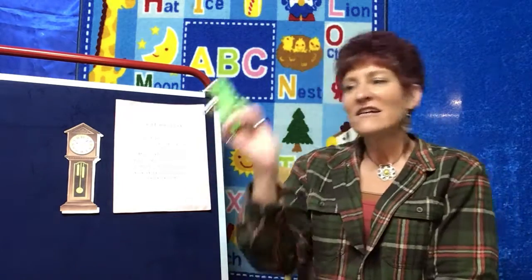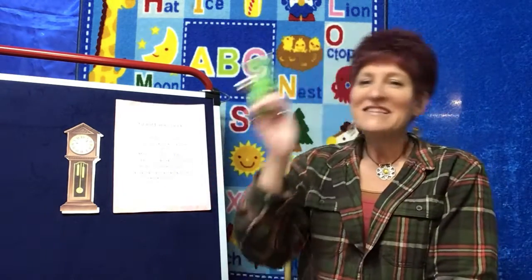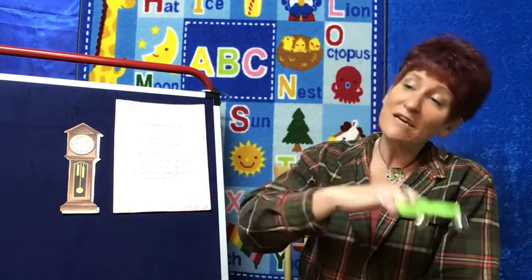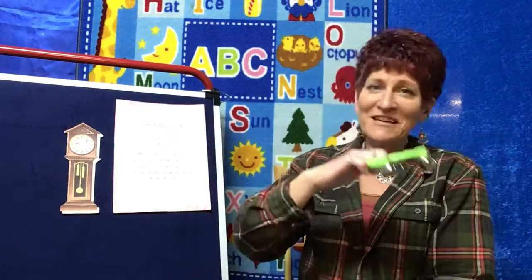Grandfather clock goes tick, tock, tick, tock, tick, tock. Mother's kitchen clock goes tick, tock, tick, tock, tick, tock, tick, tock. Brother's little watch goes tick, tick, tick, tick, tick, tick, stop.